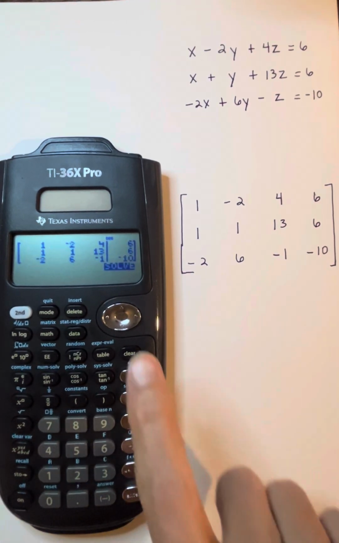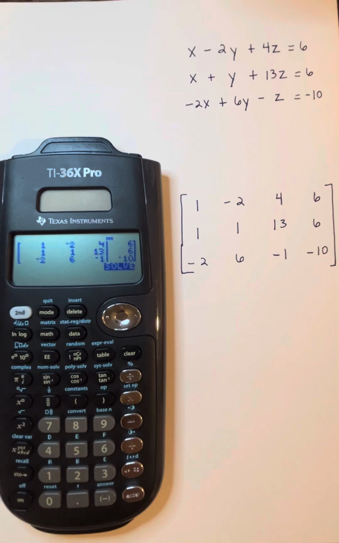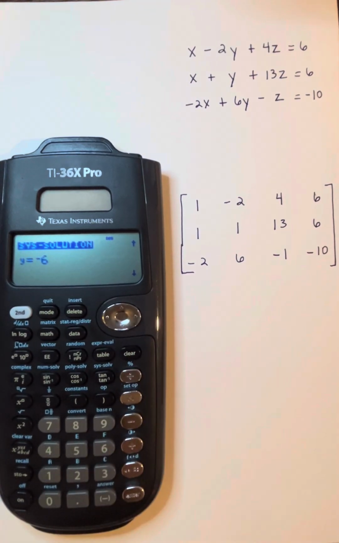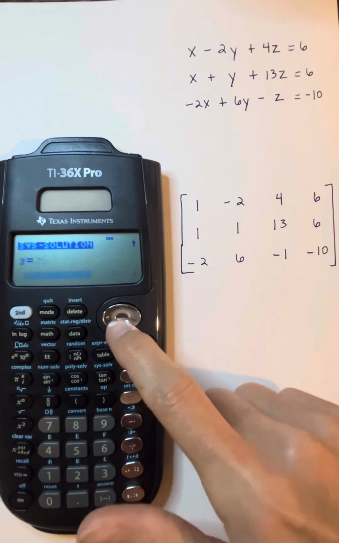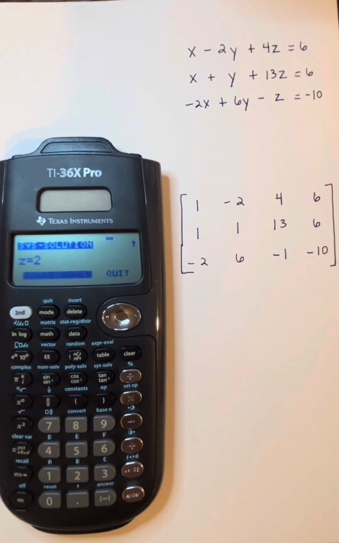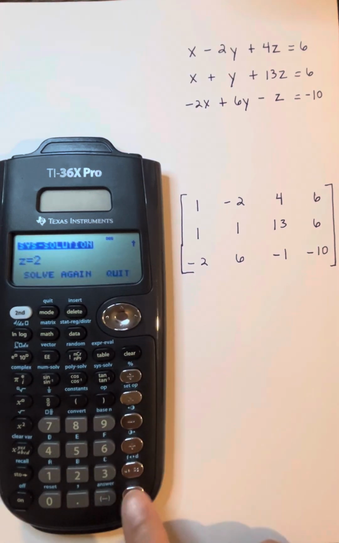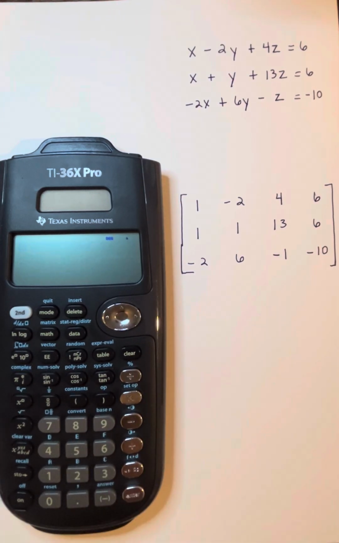And then, if you'll notice, it highlights the word solve. So when we want it to solve, we just hit enter. And this gives me my solutions. So x is -14, and then I can scroll down to see what the next value is. y is -6, and z is 2. So I can choose to solve again, or I can quit. And that gives me the solution to this system of equations.